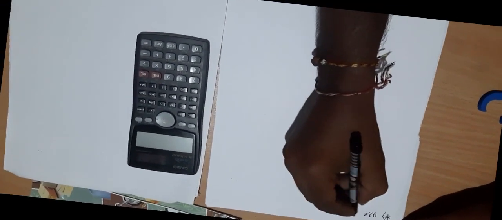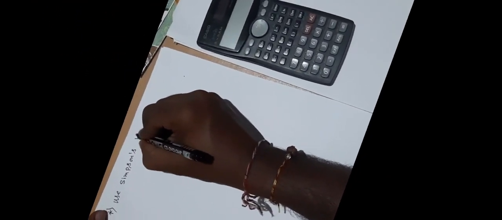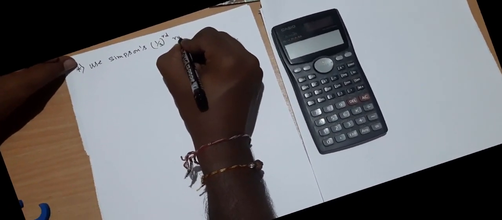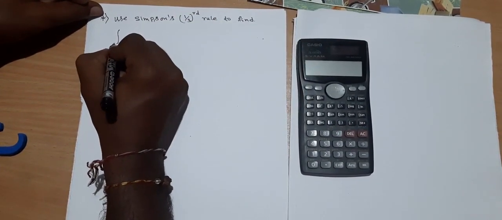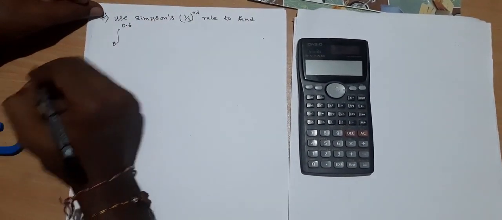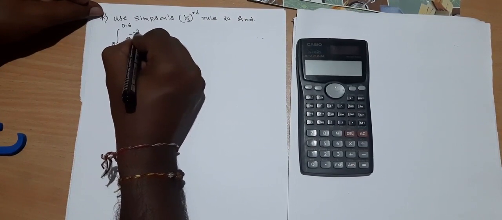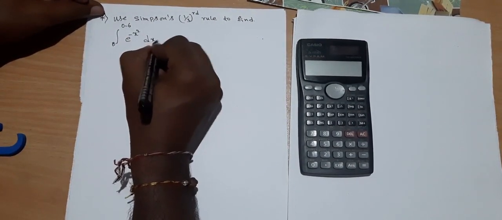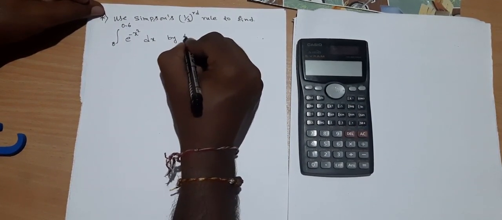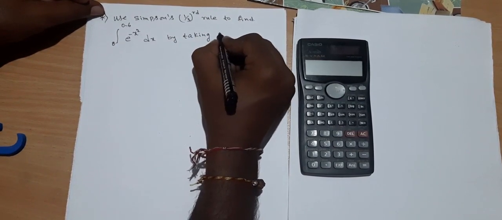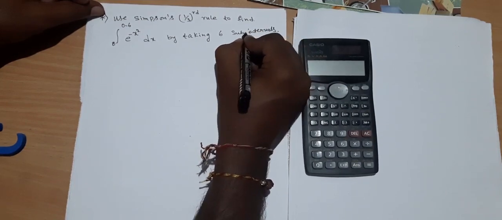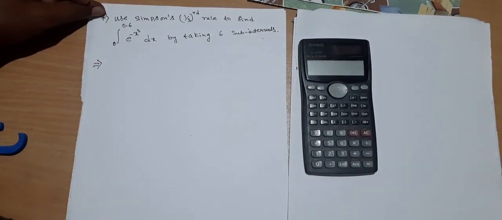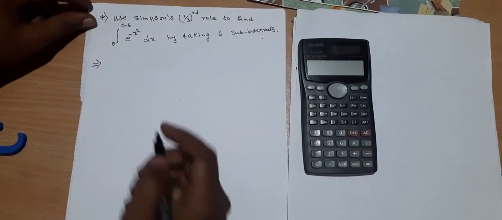Use Simpson's 1/3 rule to find the integral from 0 to 0.6 of e to the power of minus x square dx, by taking 6 sub intervals. 6 sub intervals. Now here what is the given here?